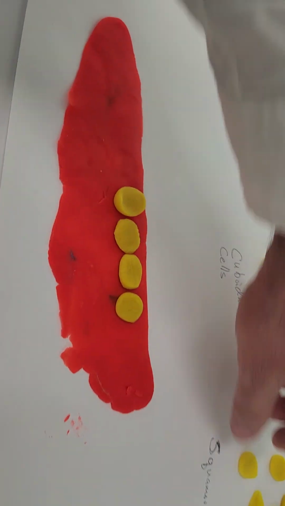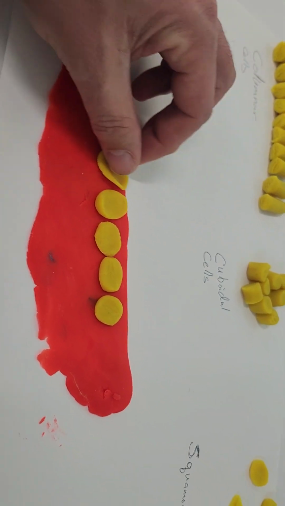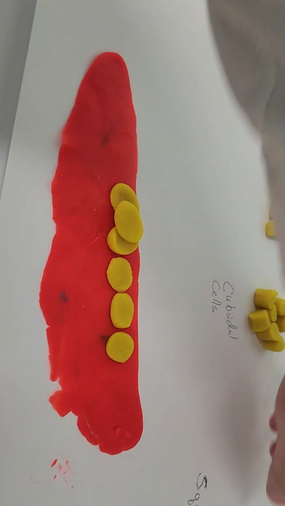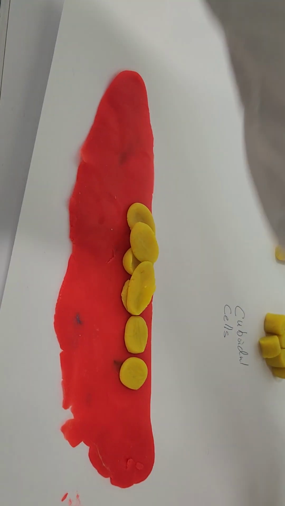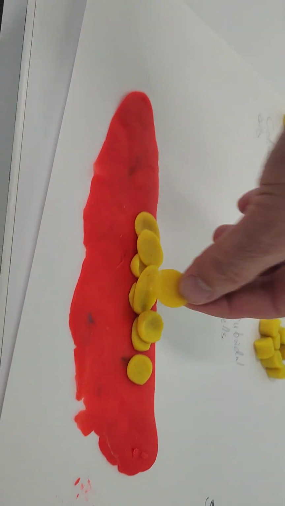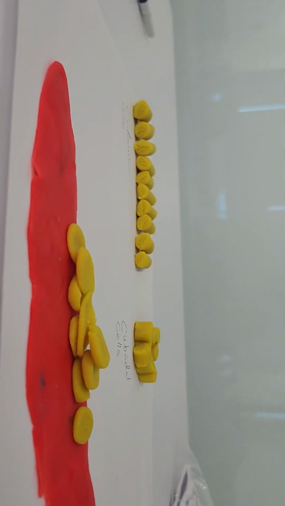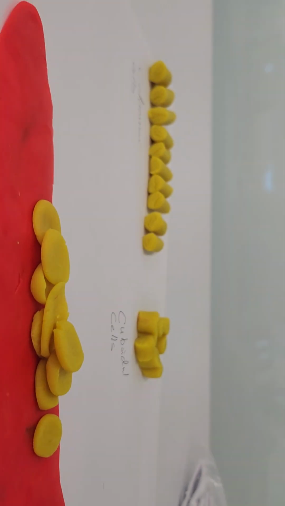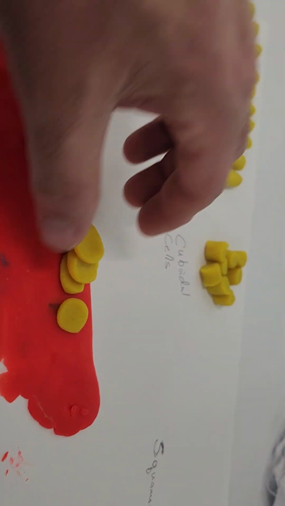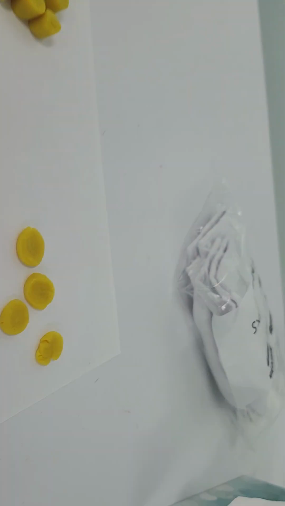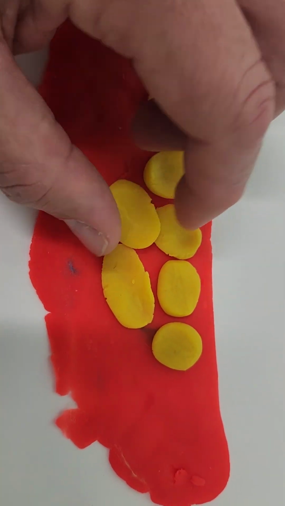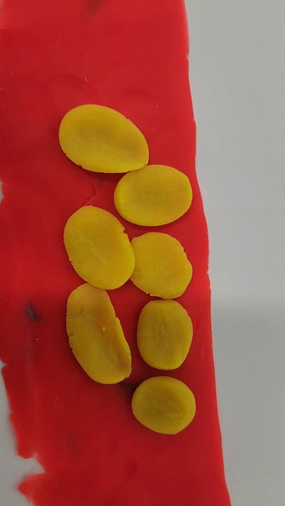Now, if this is simple squamous epithelium, we can make multiple layers of our flat cells, and what we would see is the basement membrane at the bottom and multiple layers of cells. So we would call that stratified squamous epithelium. Again, remember, when you look at tissues, it's a three-dimensional structure, which we tend to view in two dimensions. So you can see the top layer like this would have a lot of cells, but when you look at the basement membrane, you only have one.